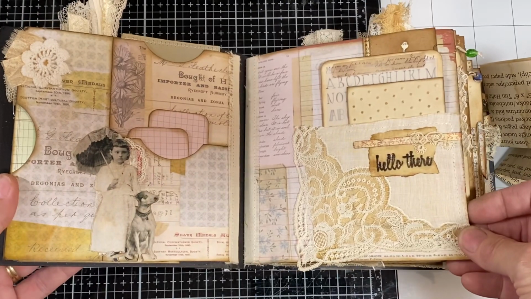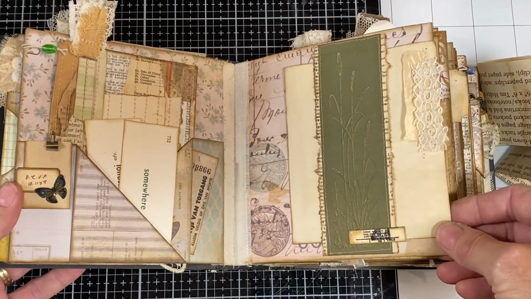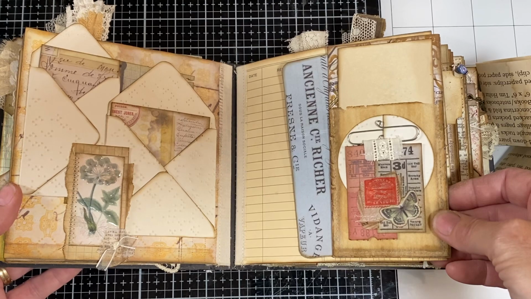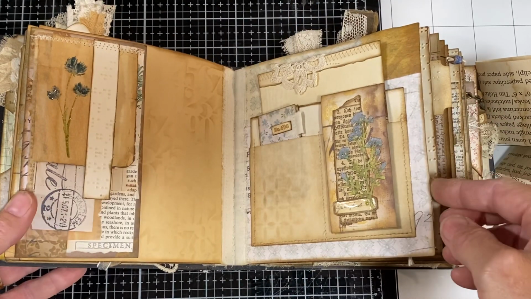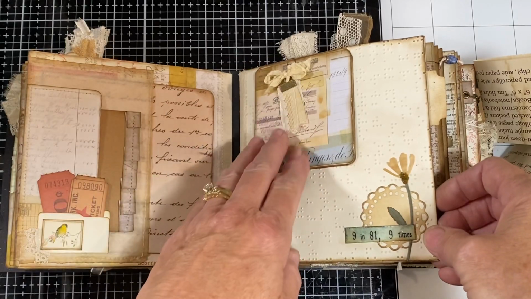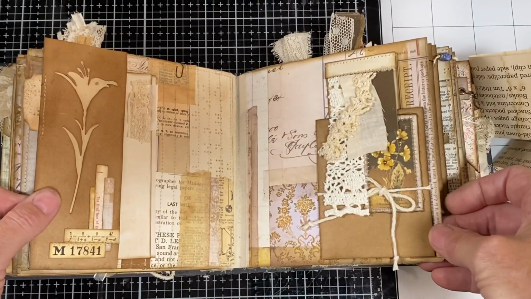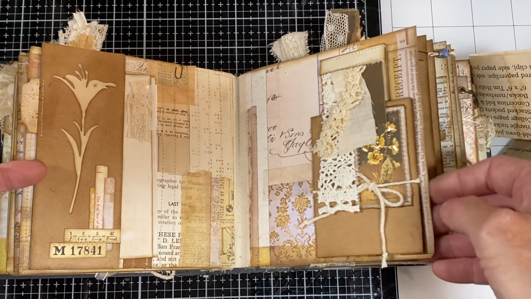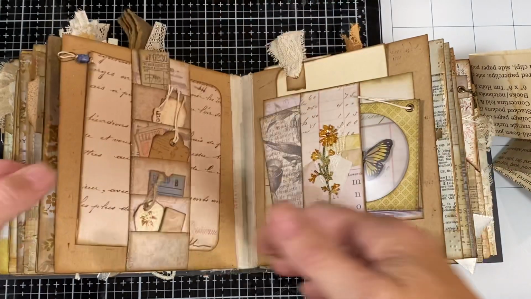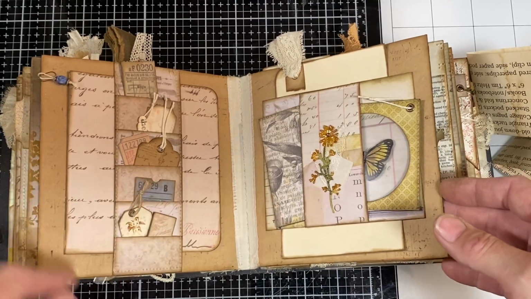Pages 4 and 5, pages 6 and 7, pages 8 and 9, pages 10 and 11, pages 12 and 13, pages 14 and 15, pages 16 and 17, pages 18 and 19. I like the colors on this one too, maybe because there's a little bit of blue in there.